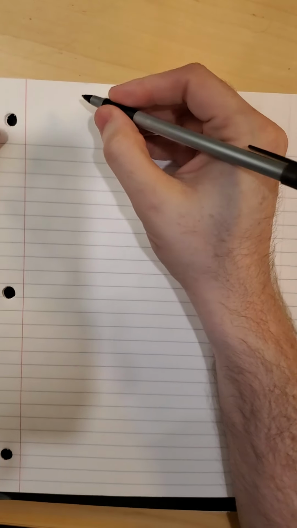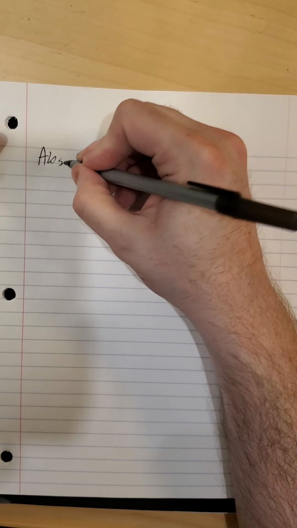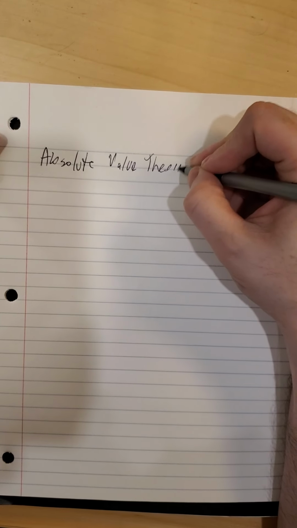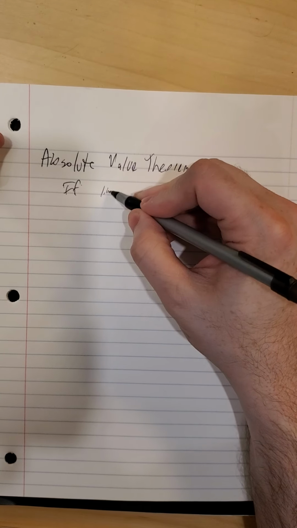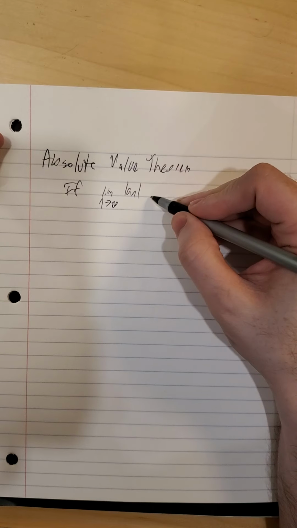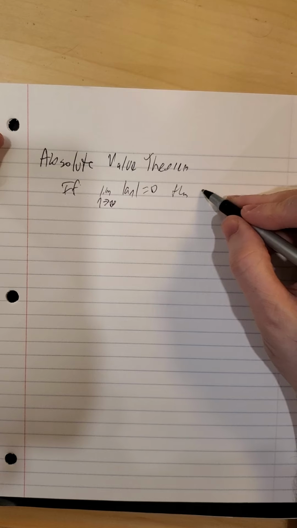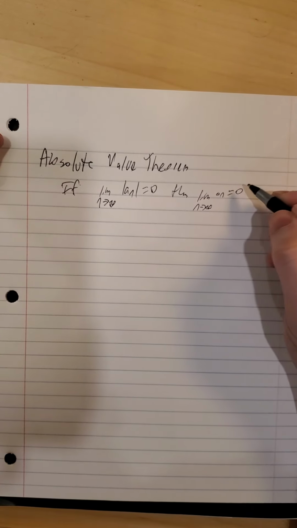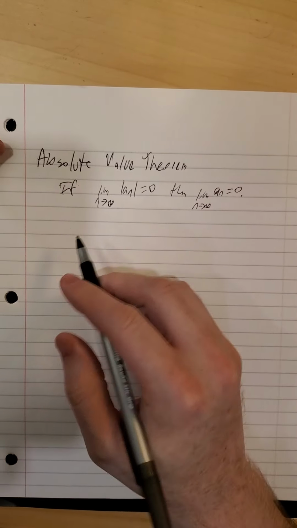So a useful tool that we have in section 9.1 is the absolute value theorem. This simply states that if the limit as n goes to infinity of |a sub n| goes to 0, then the limit as n goes to infinity of a sub n is also 0. So one handy little tool.